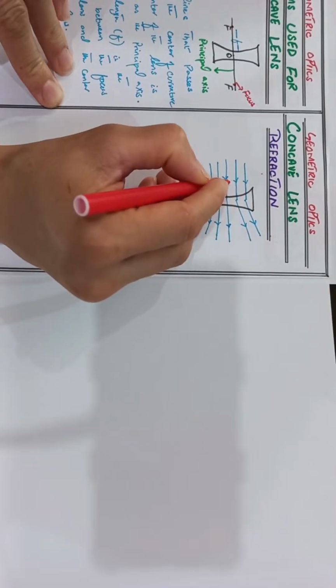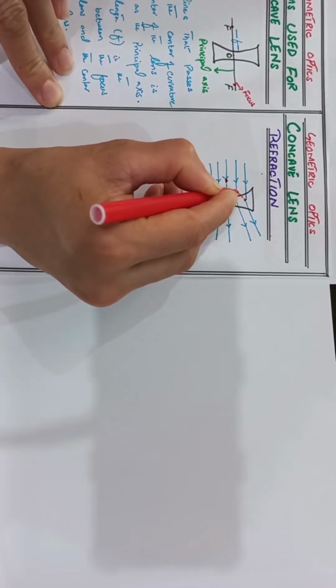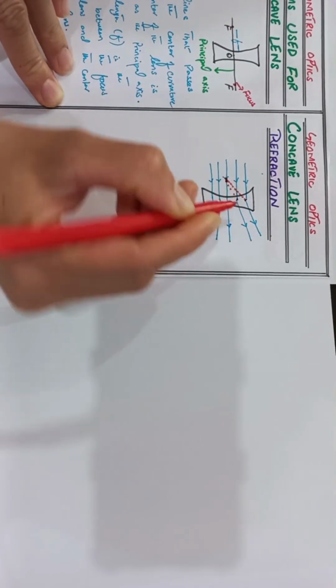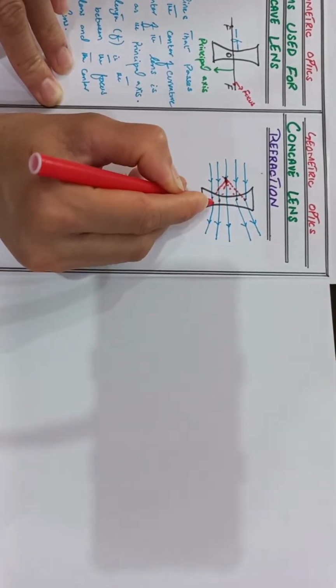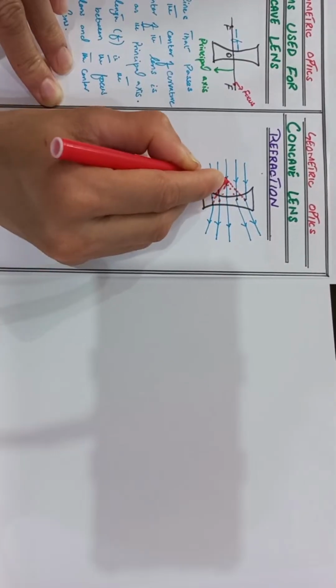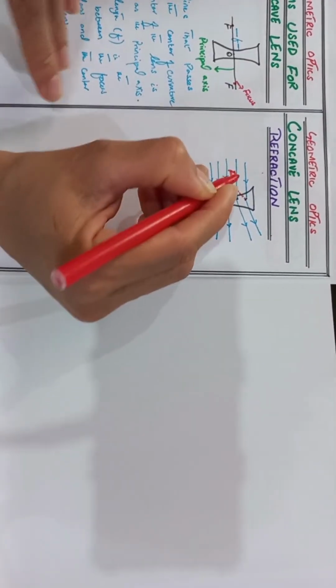Okay, now if we trace the ray backward such that it comes from the common point, that is the focus of the concave mirror.